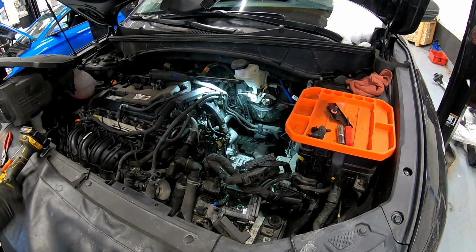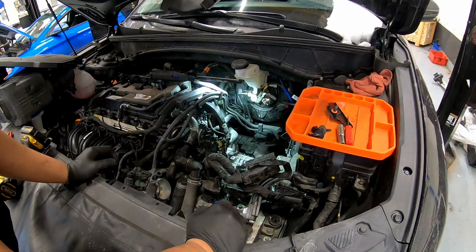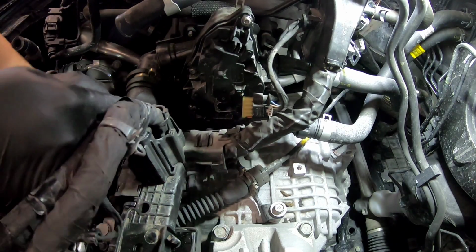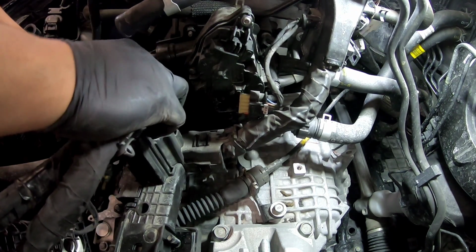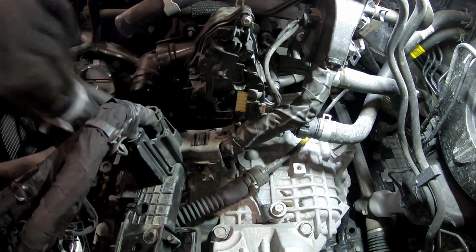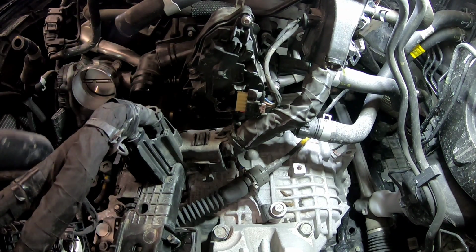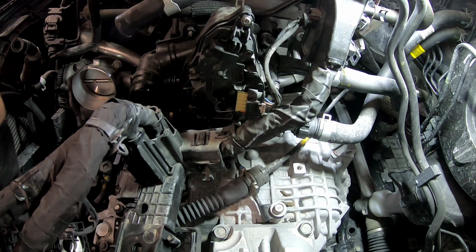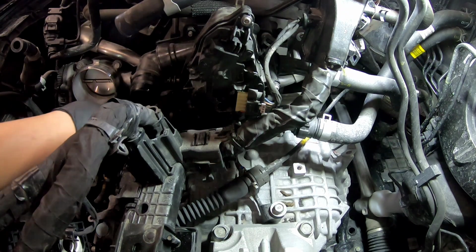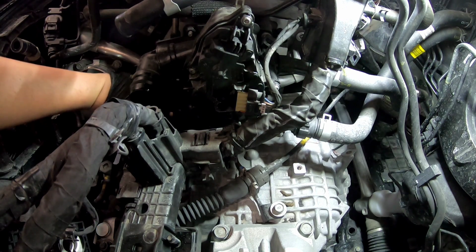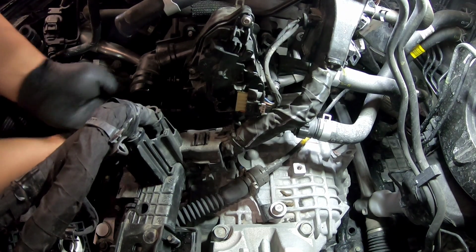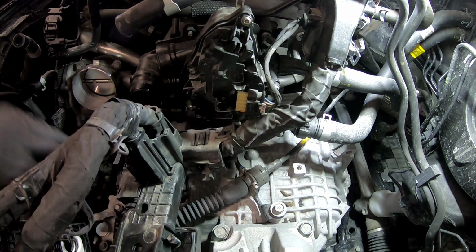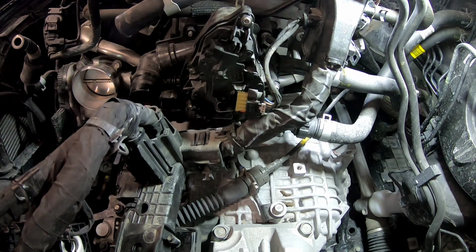Okay, looks like that's a little bit loose. I think we have more room now. So, okay, we're going to start removing the hoses. There's one there, upper hose, put it aside. There's one at the bottom. Put it aside.